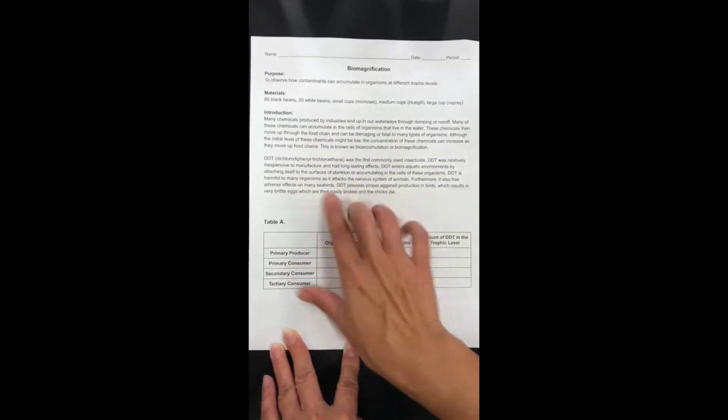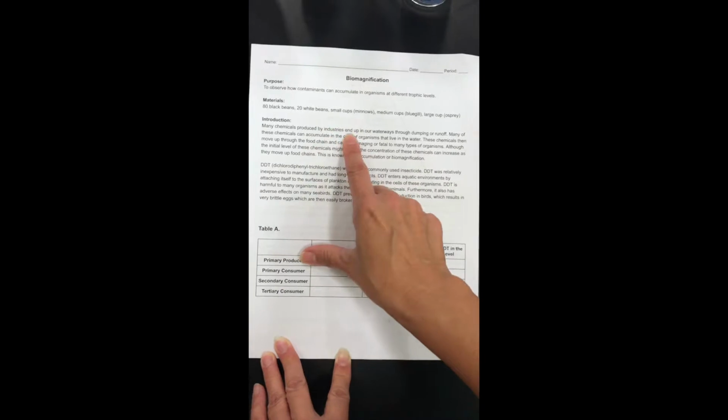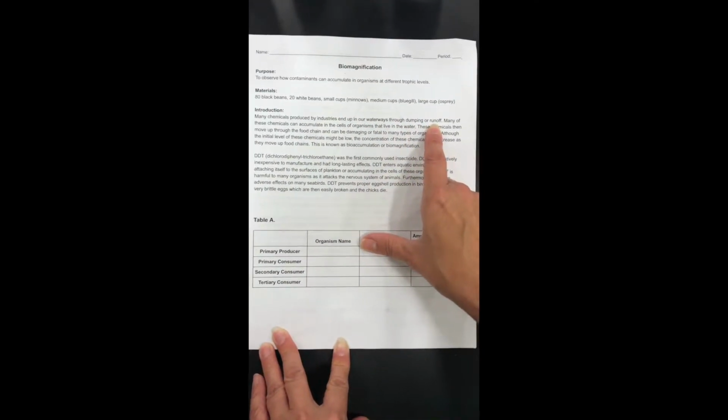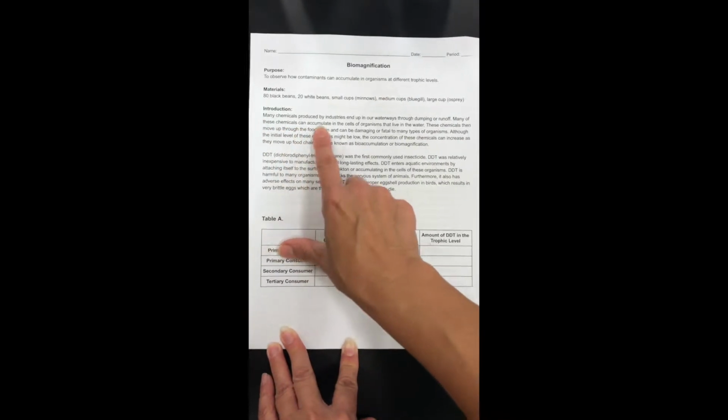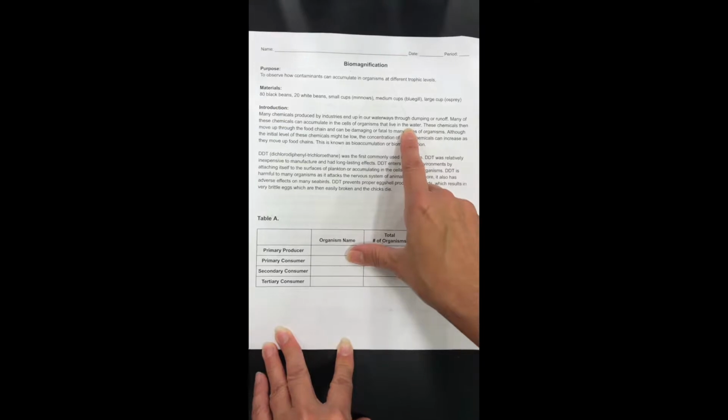Okay? All right, and here's the introduction. Let's go ahead and go through that. Many chemicals produced by industries end up in our waterways through dumping or runoff. Many of these chemicals can accumulate in the cells of organisms that live in the water.